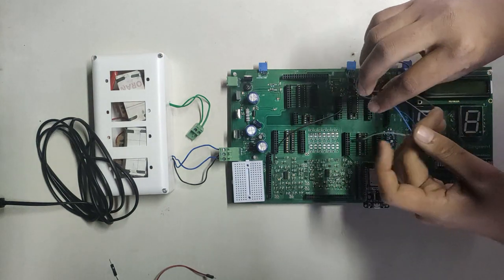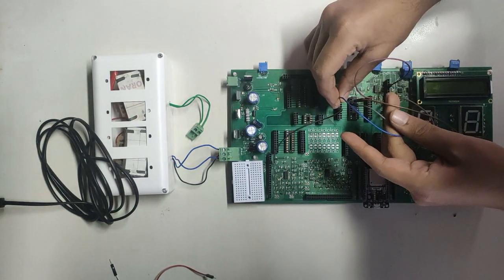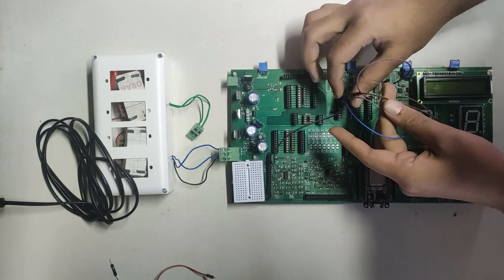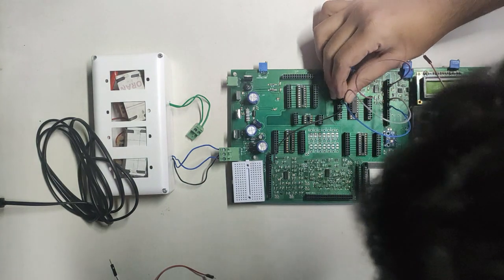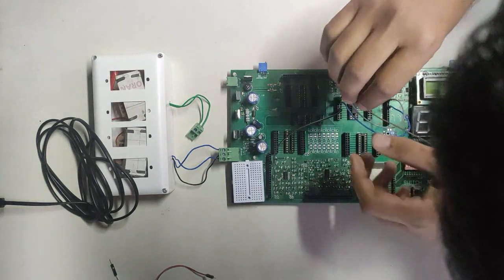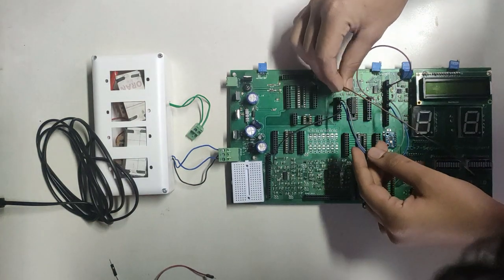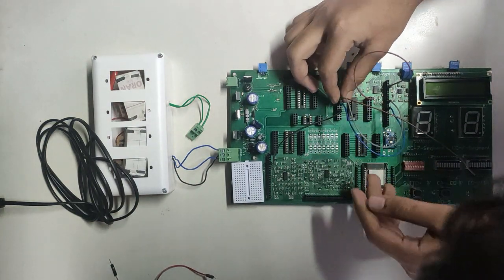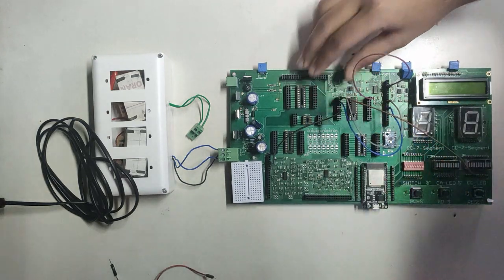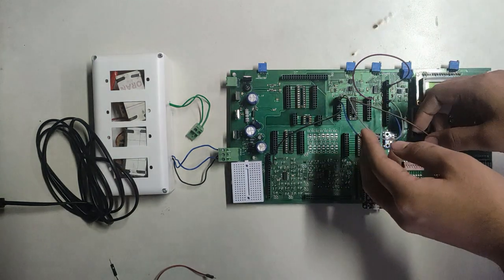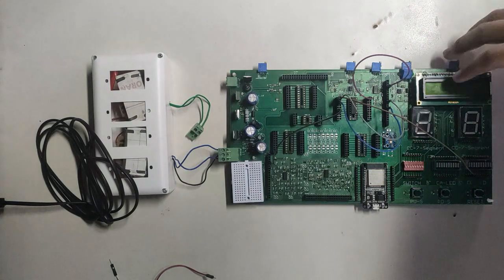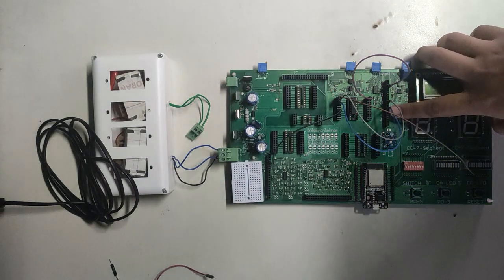In IC 7402, pin number 2 and pin number 3 are the inputs and pin number 1 is the output. This is how it looked after making the connections. Now let us verify the truth table.